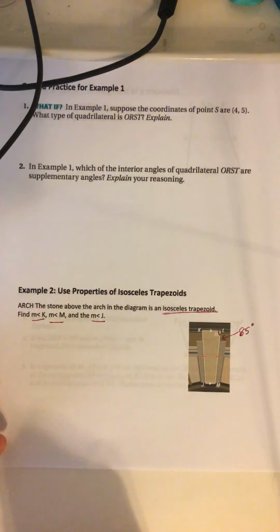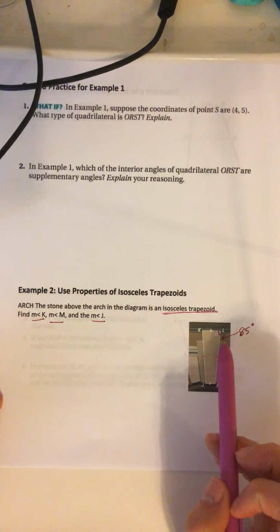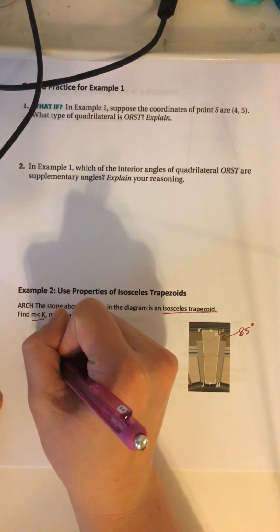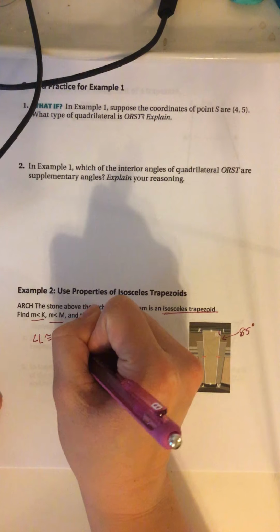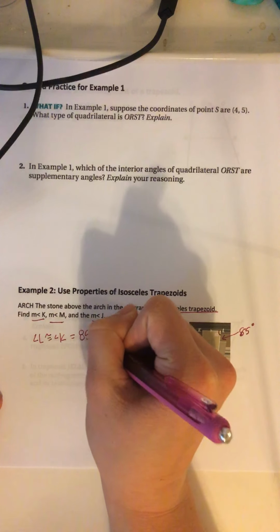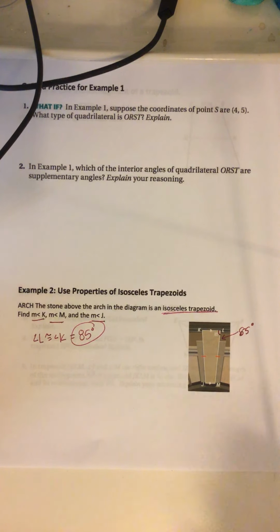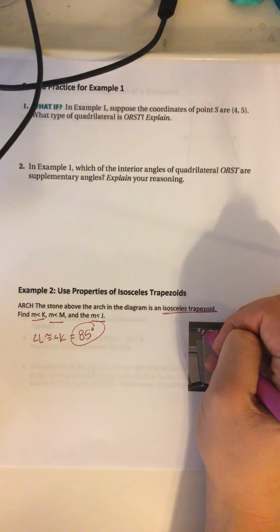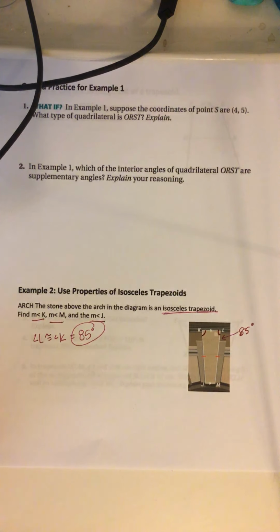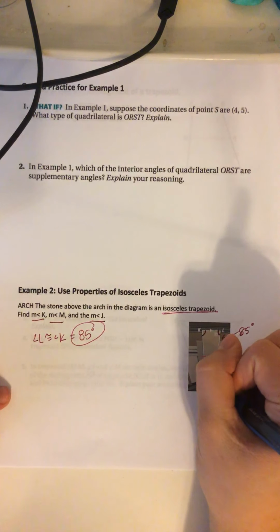And we know, well, if L is 85 degrees, angle L is congruent to angle K, so angle K must also equal 85 degrees. Because we know that L and K are base angles, and if it's isosceles, we know the base angles are congruent. And we also know that the other set of base angles will be congruent as well.